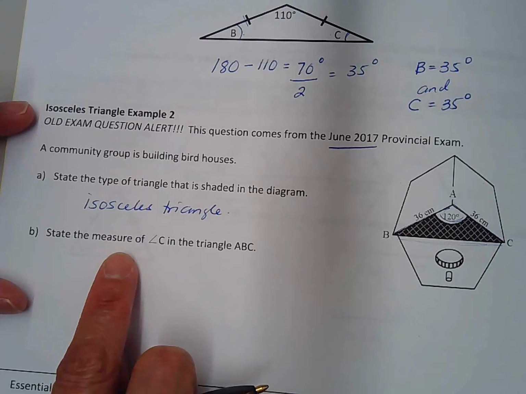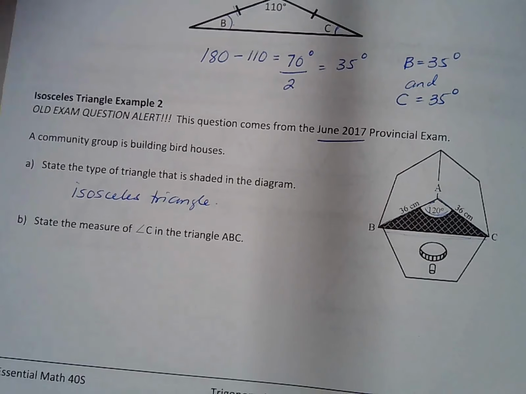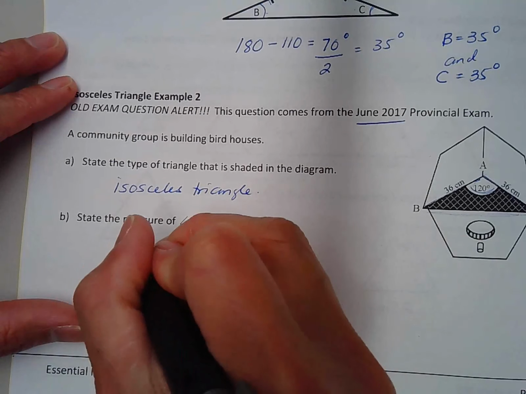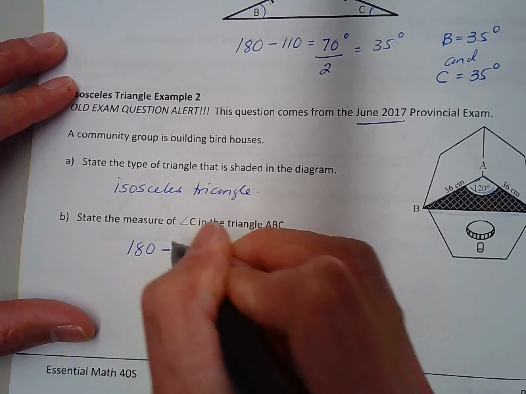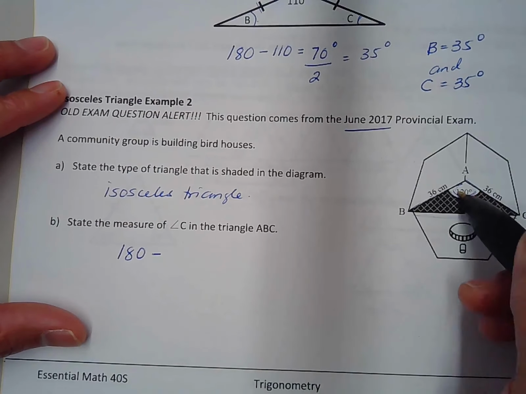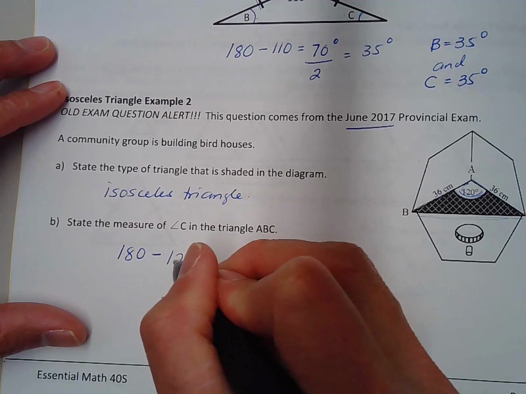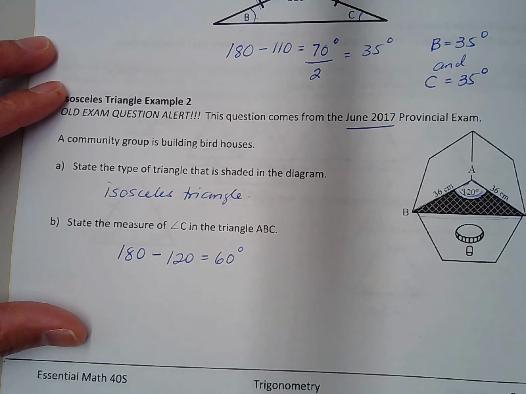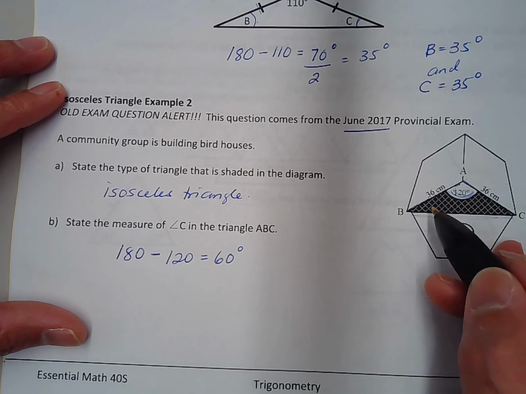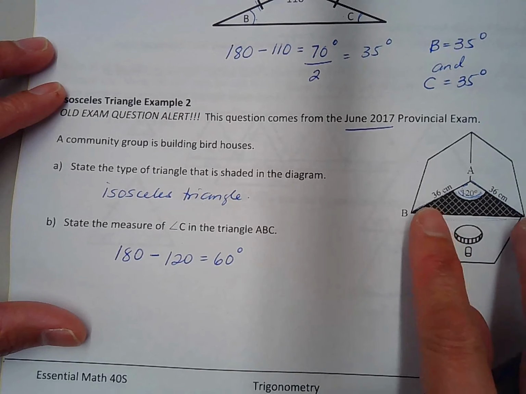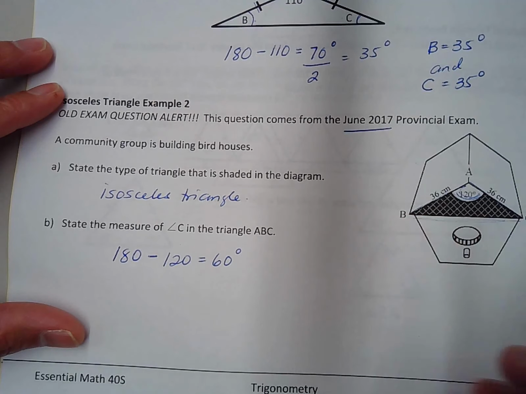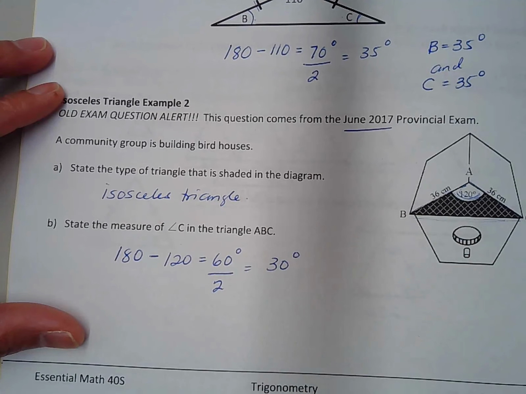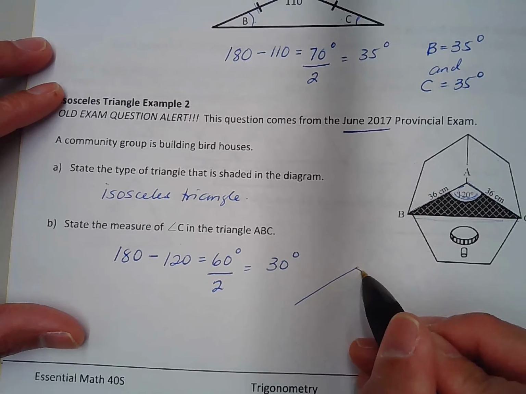State the measure of angle C. How do you figure out angle C? You know it's going to be 180 minus, if you take away the 120 rather, that's going to give you 60 degrees. But the 60 degrees have to be split up between angle B and angle C. So divide that by 2. Makes it 30 degrees. So the picture really looks like this.